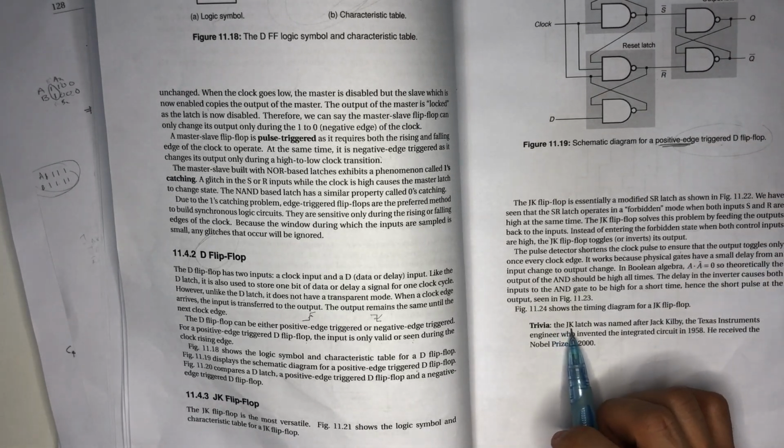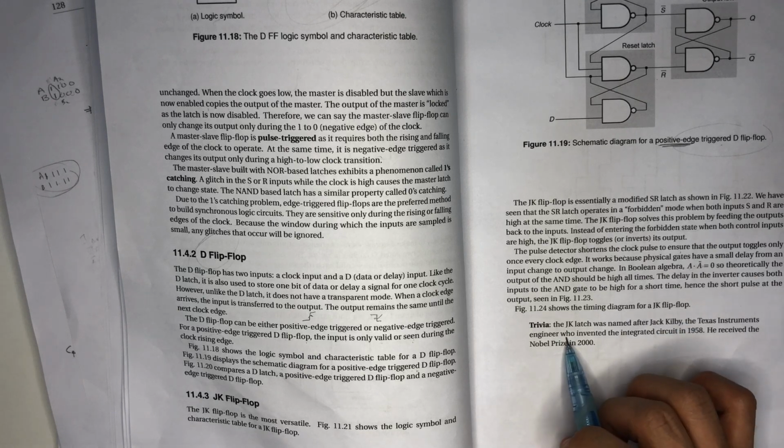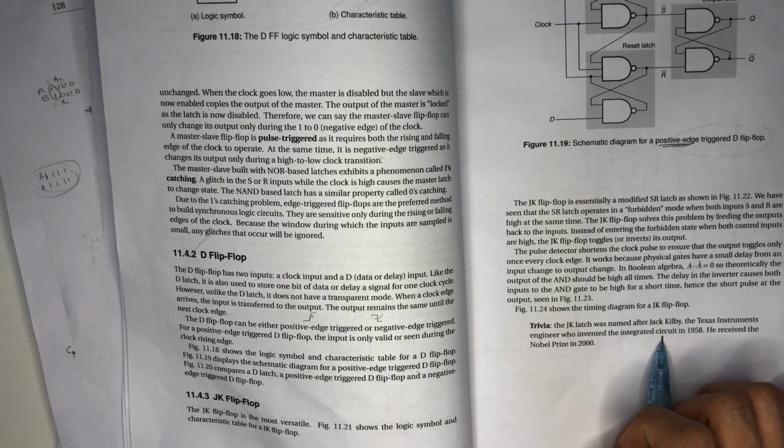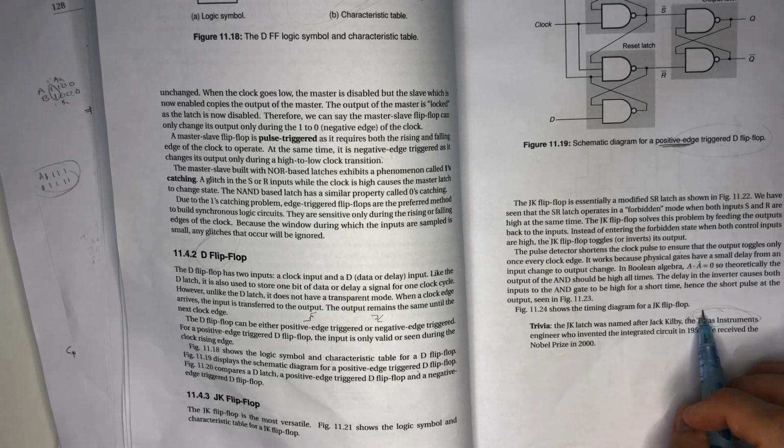Now trivia, the JK latch was named after Jack Kilby, the Texas Instruments engineer who invented the integrated circuit. Texas Instruments is one of the suppliers which provide measuring equipment. So we still have this company until now.